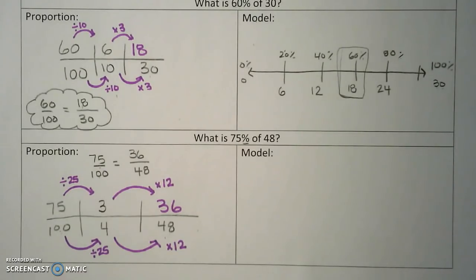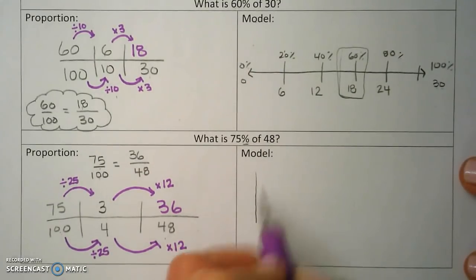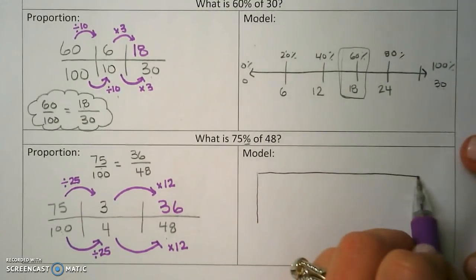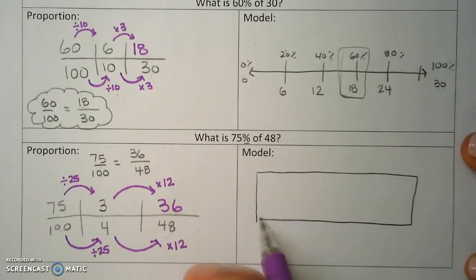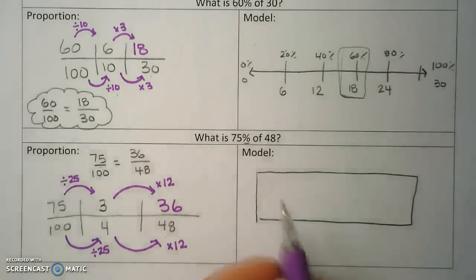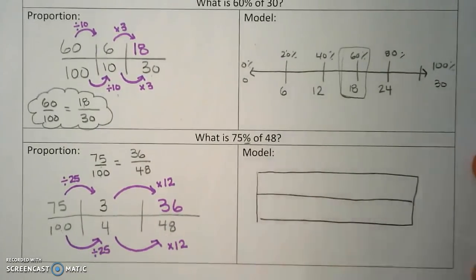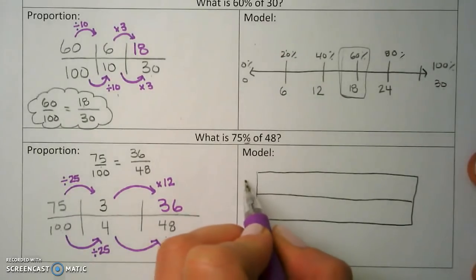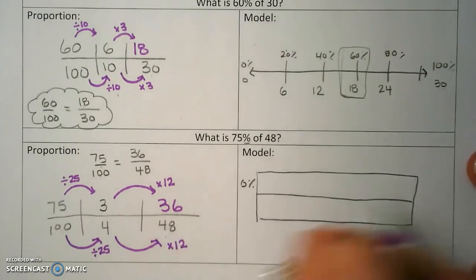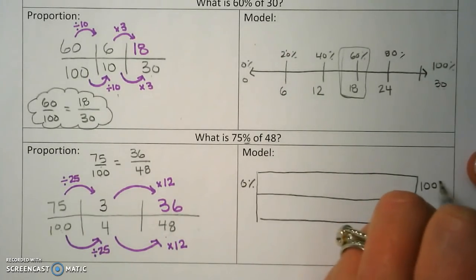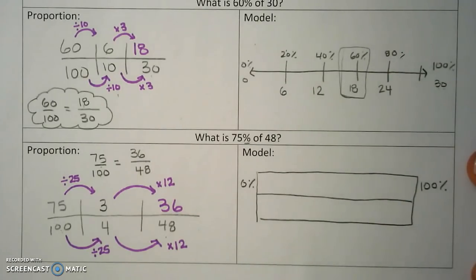Let's show that same thing here with a model. So, I'm going to take my model. Now, this is just the one that I prefer. You don't need to use this model. This model just makes a little bit more sense to me. I'm going to take that tape diagram, I'm going to divide it in half. The top portion represents percents, and percents always are going to go from 0 to 100.